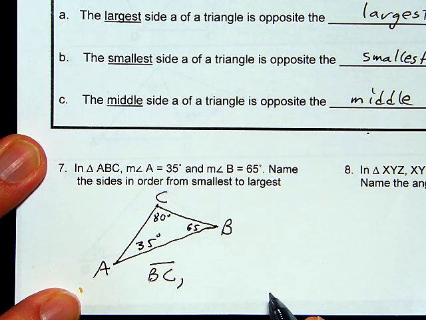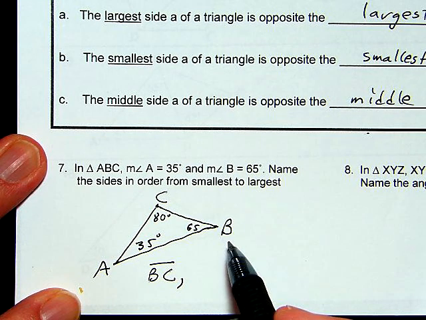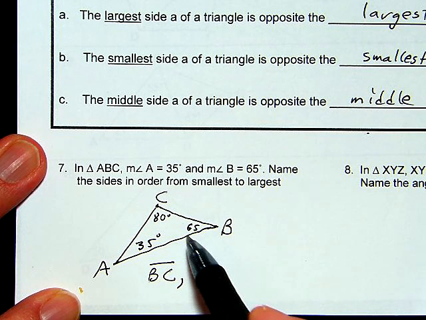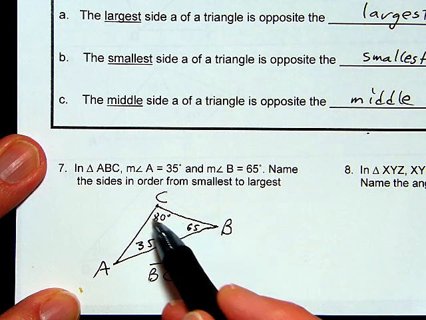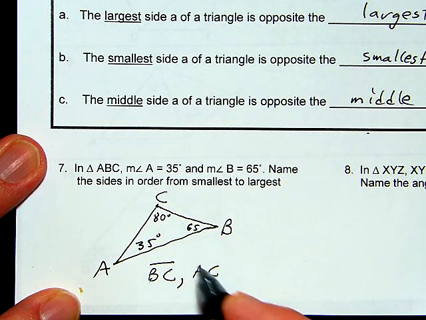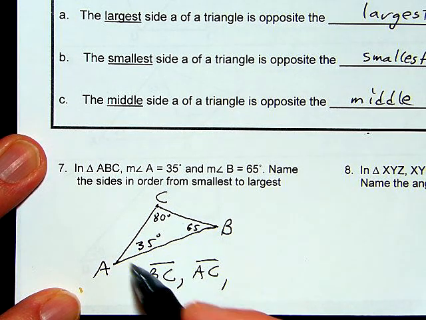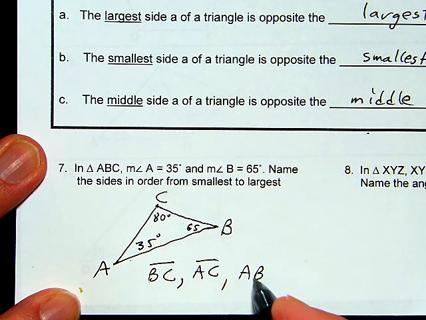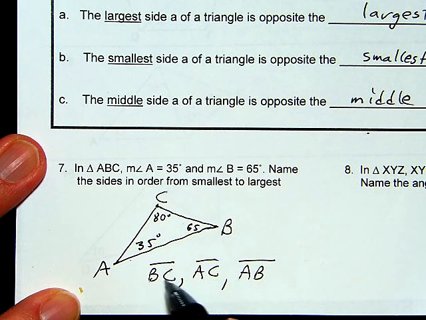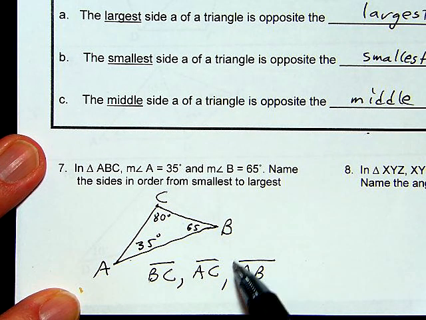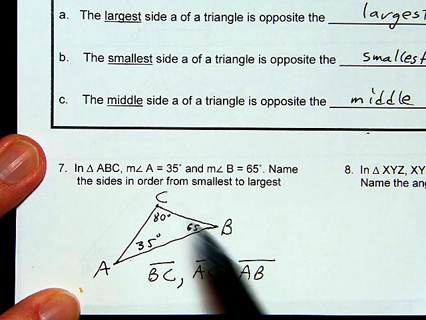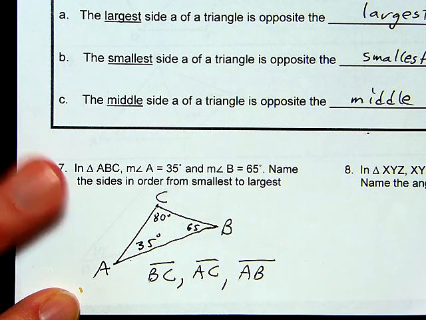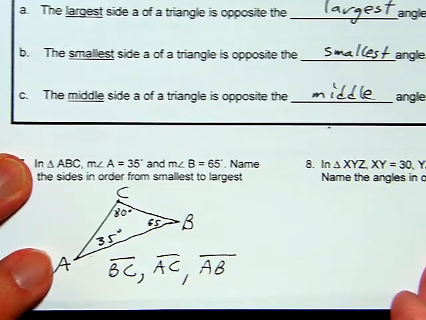The middle side would be opposite the middle angle. That would be 65 because it's between 35 and 80, and it would be opposite side AC. And finally, the largest angle is 80, and it's opposite side AB. It doesn't matter whether I call this CB, by the way, or CA. The order here doesn't matter. But these are the sides in order from smallest to largest, and I'm able to tell that because they are opposite the angles ranked from smallest to largest.